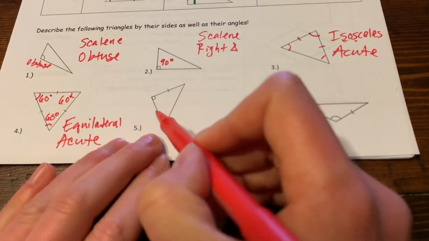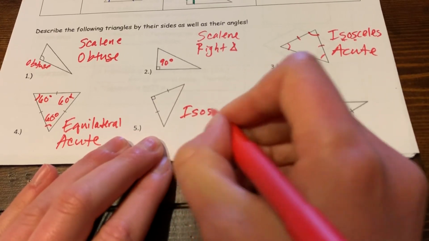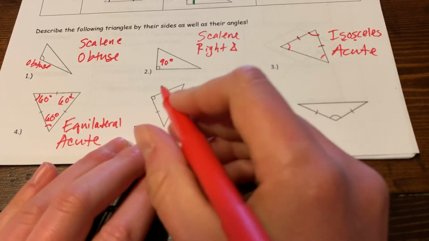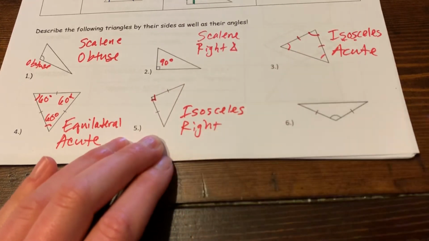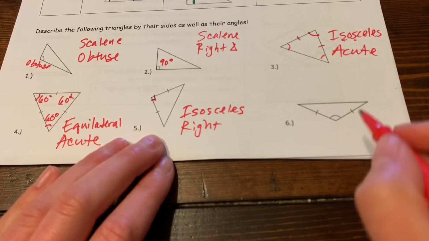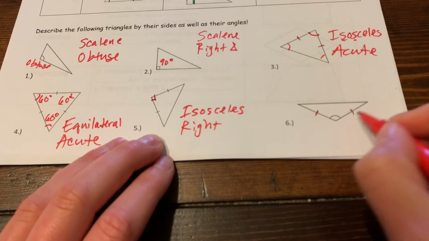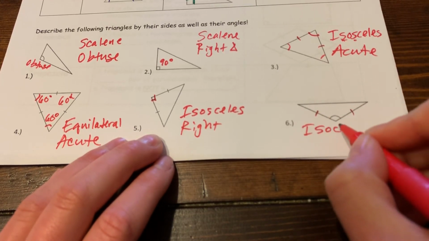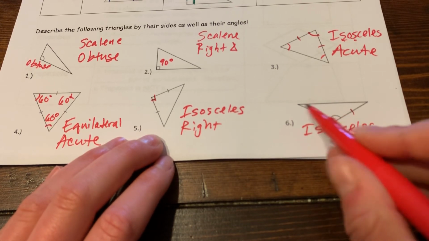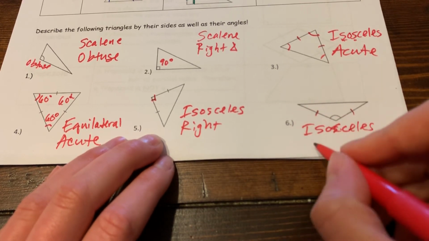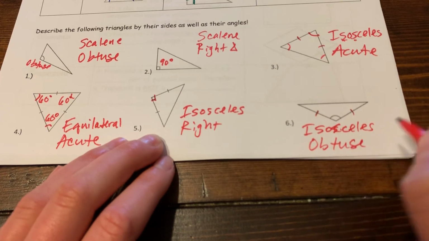All right, I have 2 equal sides, that's isosceles. And I see a right angle right here, so it's right and isosceles. And the last one, this is isosceles because there's 2 equal sides. And this looks like an obtuse angle. It's bigger than the 90-degree angle, so it is obtuse.